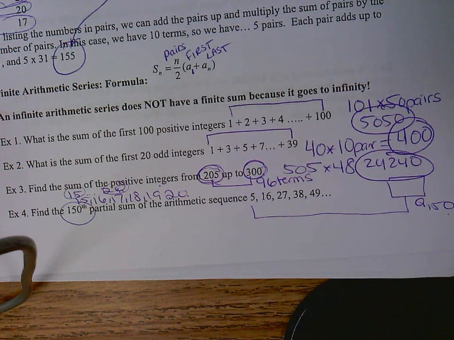Okay, so number 4, I know the first term is 5. I need to figure out what the 150th term is using the closed formula, right? 5 plus 11 times n minus 1. Plug in 150 because you need what the last term is of this sequence, right? What is term 150? Then you'll be able to find the sum of the first plus the last. If there's 150 terms, how many pairs will there be? No, would it be 147? They're telling you there's 150 terms.